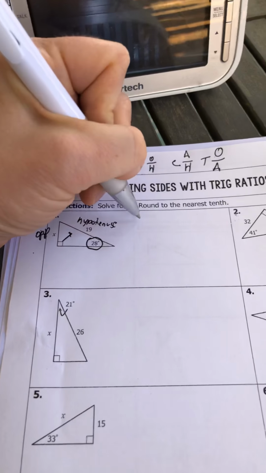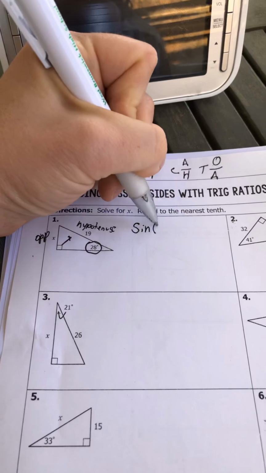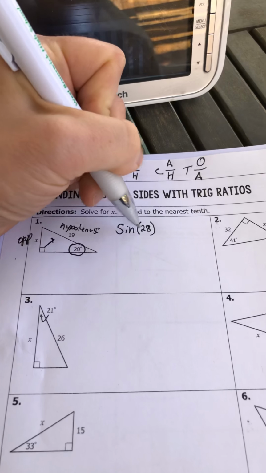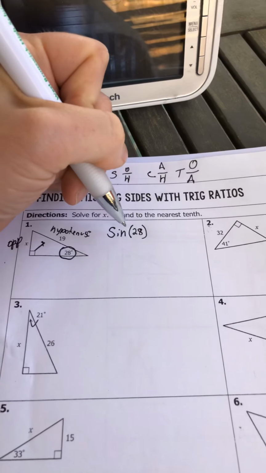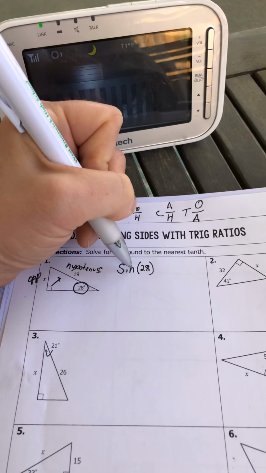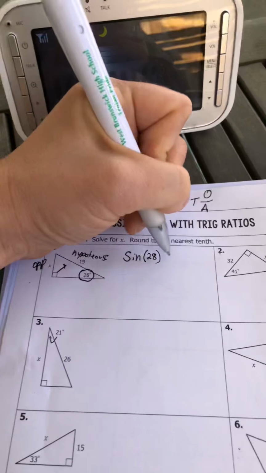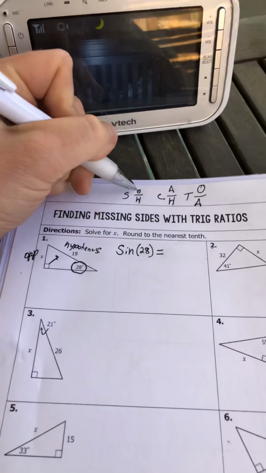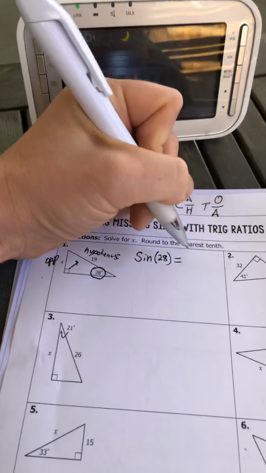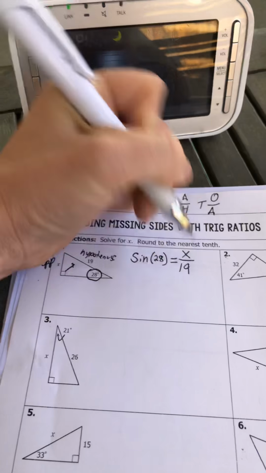So how we write this out in our problem is sine of our angle, 28. So sine of 28. Those two are together. We cannot separate them right now. They have to be together. Okay, it's not multiplying this sine by 28, but it is sine of 28. Okay, equals opposite over hypotenuse. The opposite for this guy is our x, divided by our hypotenuse, which is 19.